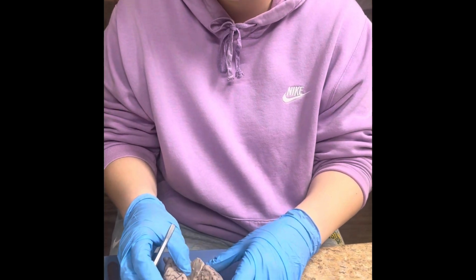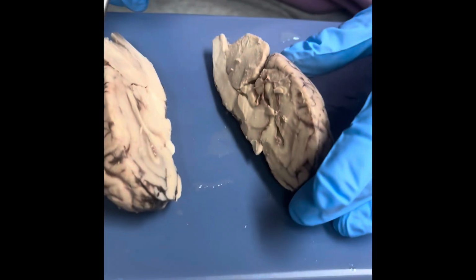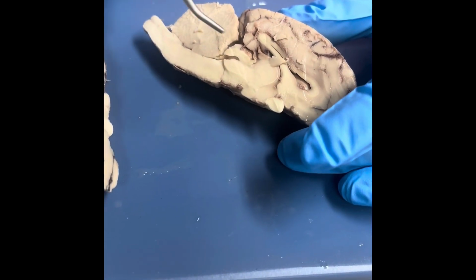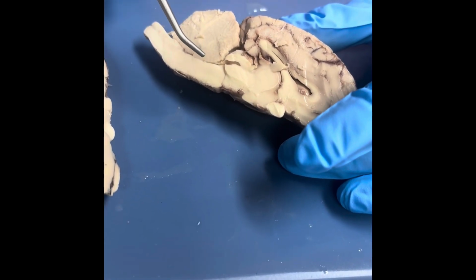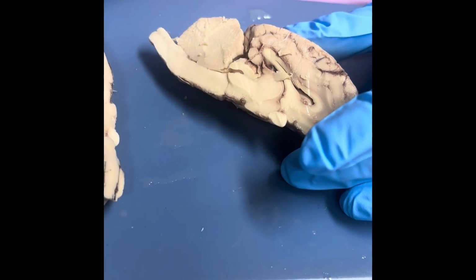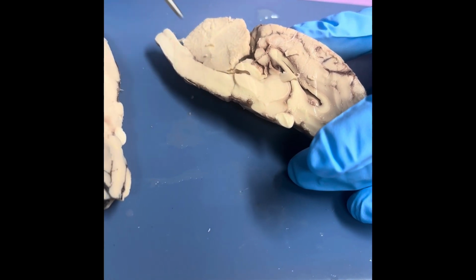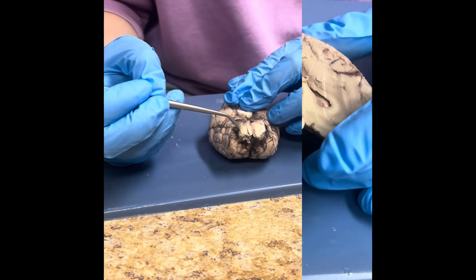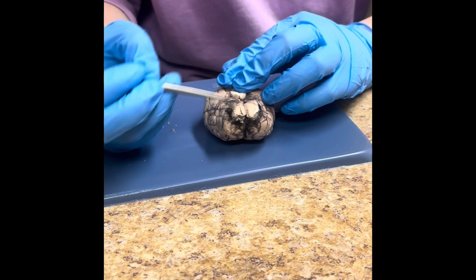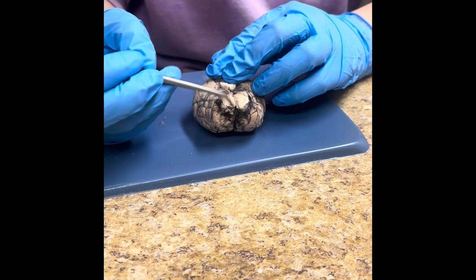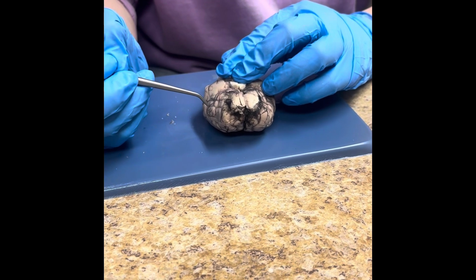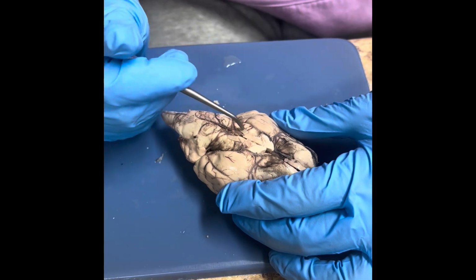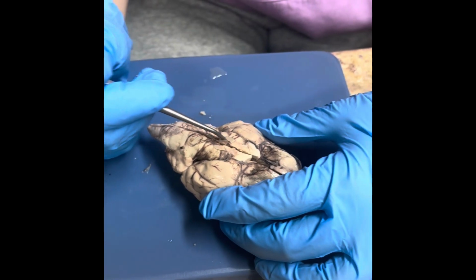Next, as we open the brain into halves, left and right hemispheres, I'm going to show you where the pons, medulla, cerebellum, and spinal cord are. So the pons is here, the medulla is here, the cerebellum is here, and this is the spinal cord. These are the olfactory bulbs, and these are located in the frontal lobe. Here is the remnants of the optic chiasma.